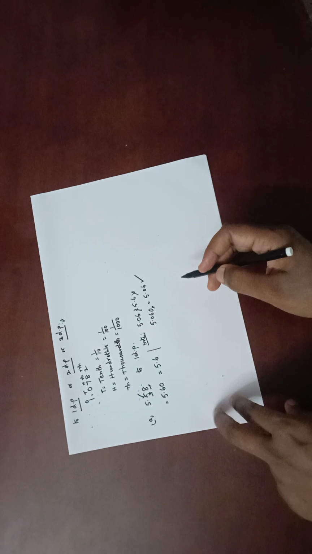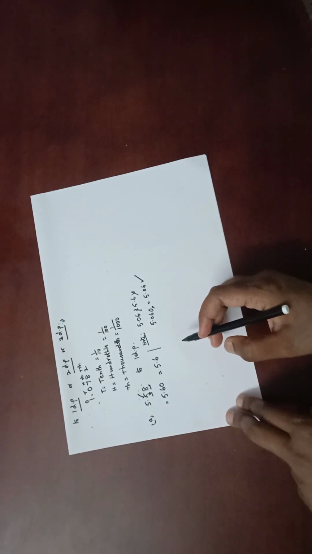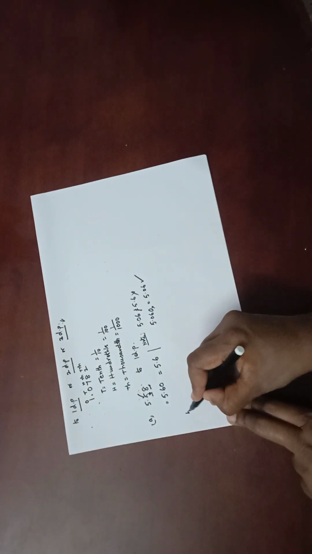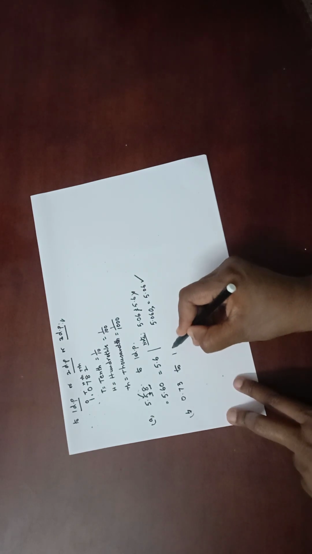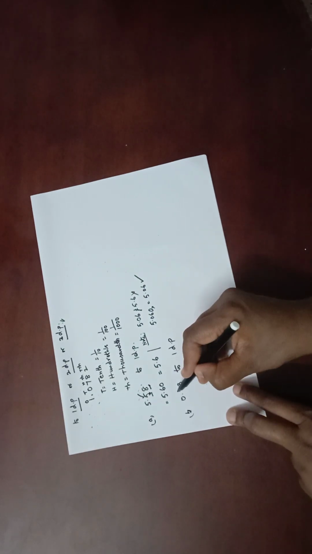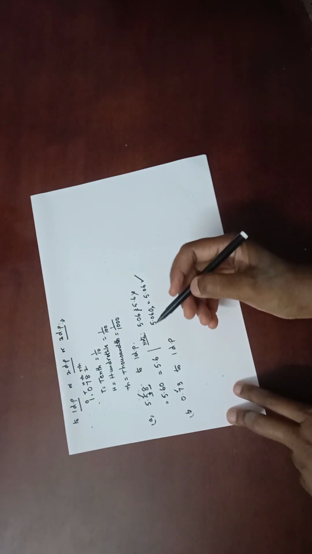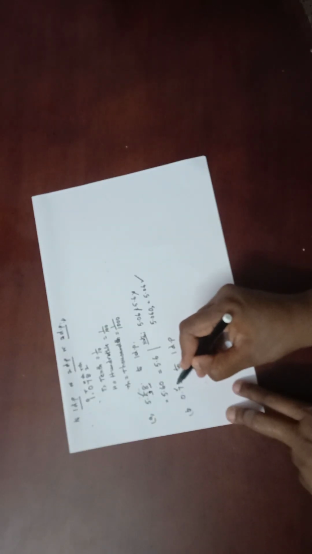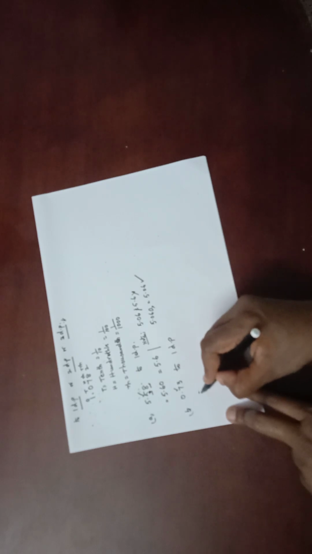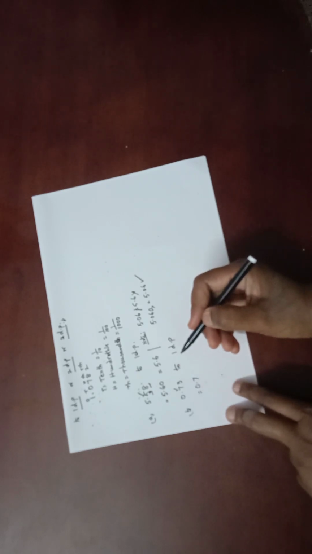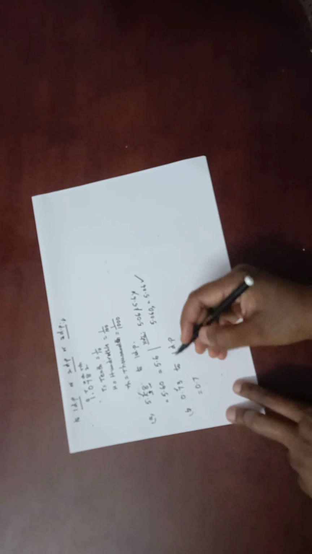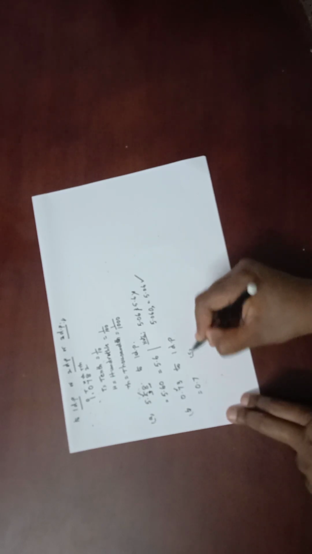So coming to the next, 0.73 to 1 decimal place. This is the decimal point. Next you should check; this is less than 5, so what is the value? 0.7.